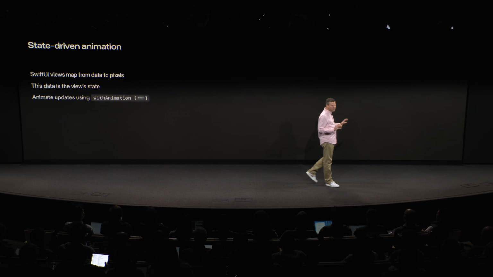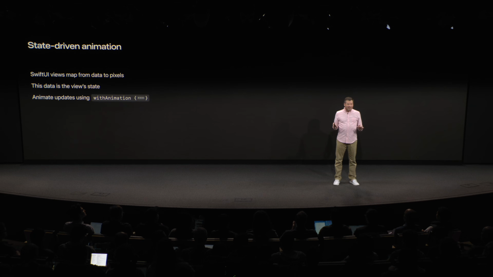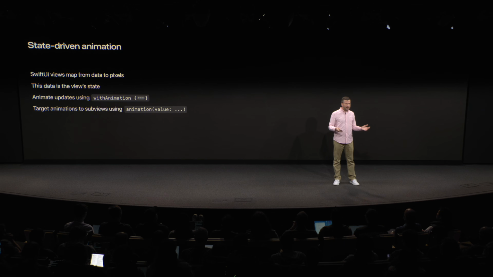Summing up, SwiftUI views map from data to pixels. State-driven animations let you control the behavior when the pixels update as the result of this data or state changing. Specify how those animations should behave by either wrapping the actual state change in the withAnimation function or by adding an animation modifier to the views.